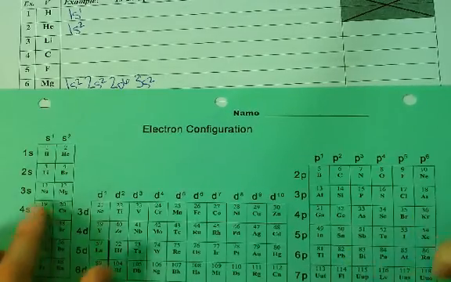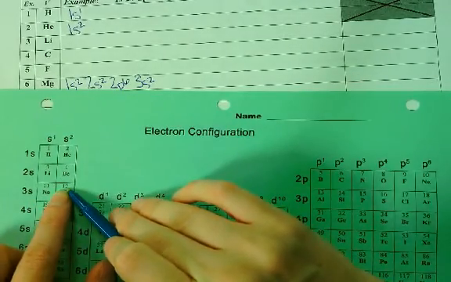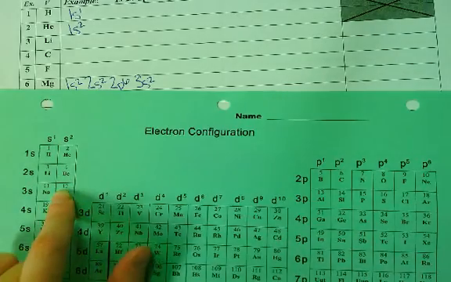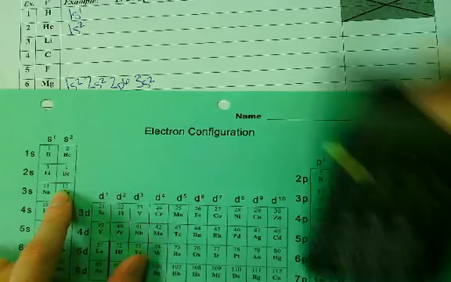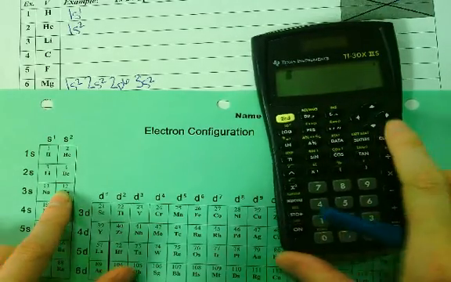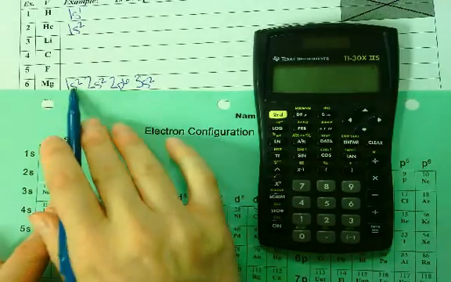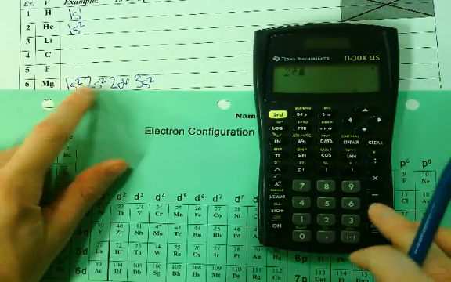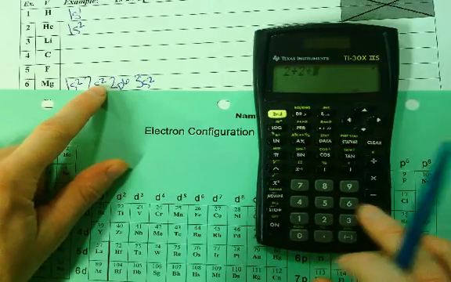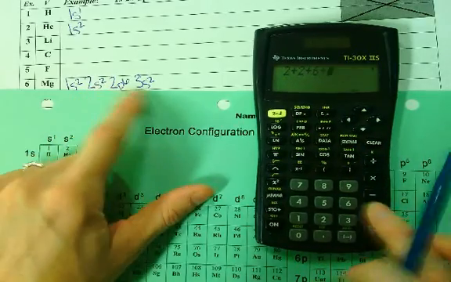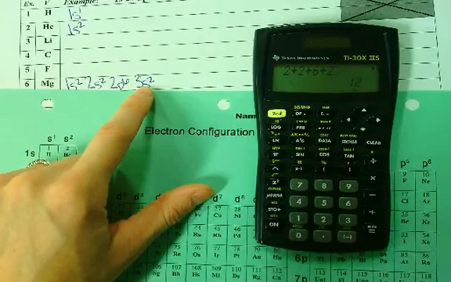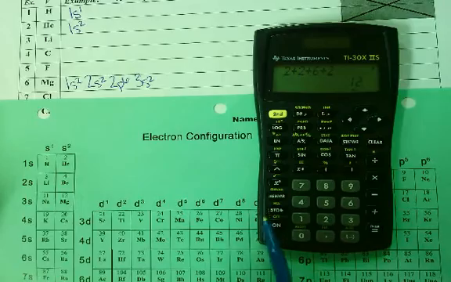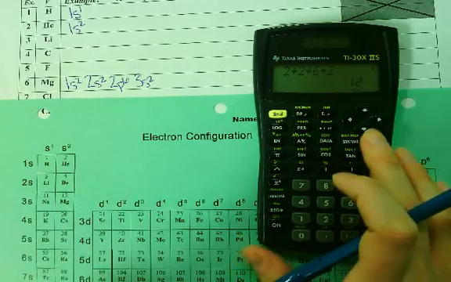Now let's think about this. Magnesium has 12 as its atomic number, which means it has 12 protons and 12 electrons. So if we count this up, I'm going to grab my calculator just so you can watch the math. All 12 of these are written up here. That's what these little numbers mean. So I've got 2 electrons in my 1s, plus 2 electrons in my 2s, plus 6 electrons in my 2p, plus 2 electrons in my 3s equals 12. So all this is showing me is that's where the 12 are in the ground state, so when it's not excited.